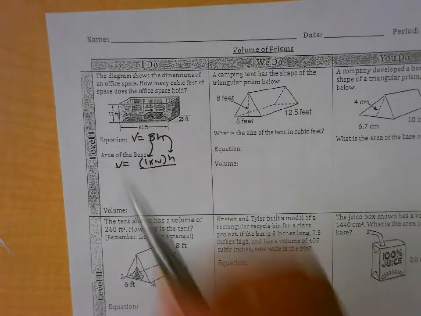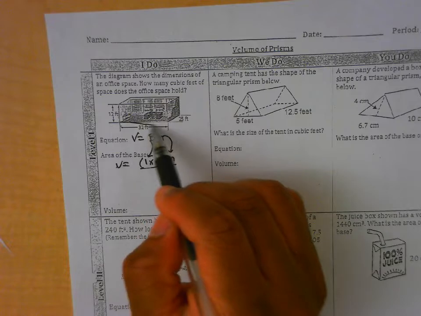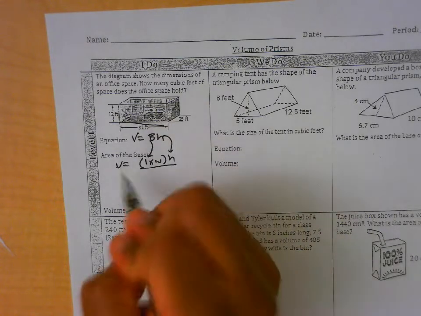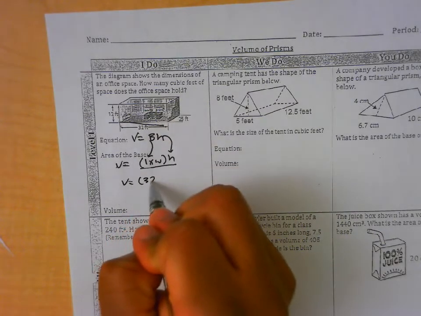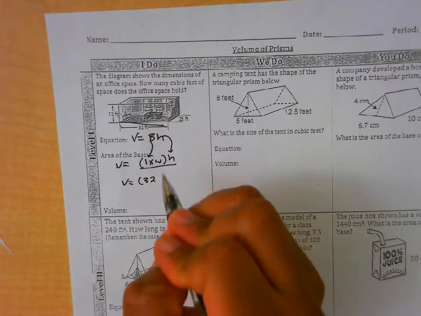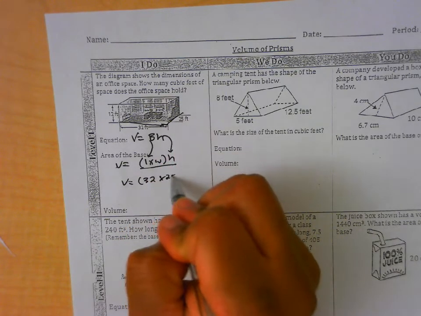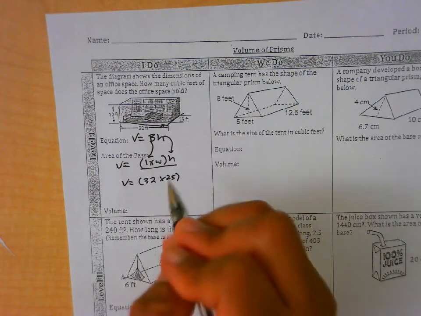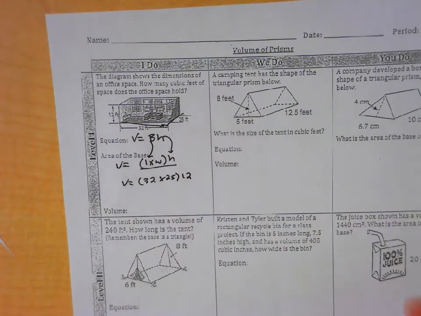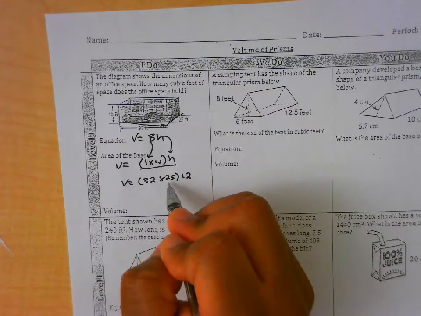But to be specific, the length of this prism is how long? So volume equals 32. What's the width of this prism? 25. So it'll be 32 times 25. And then what's the height of this prism? Times 12. Good. So in your calculator, you're going to do 32 times 25 times 12.